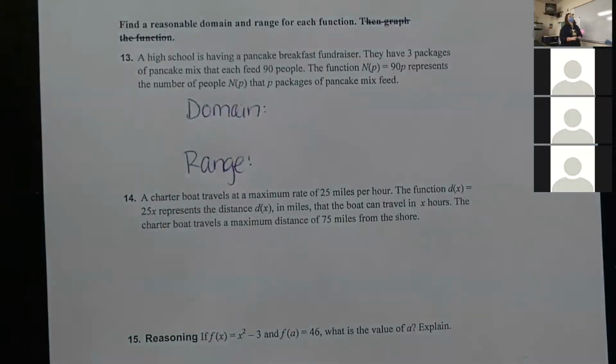Okay, it says a high school is having a pancake breakfast fundraiser. They have 3 packages of this pancake mix and they each can feed 90 people. So each package can feed 90 people. Then it gives you the function, which we just talked about. So I need to find a reasonable domain and a reasonable range. What are my 2 variables in this word problem? What are the 2 things we're talking about?